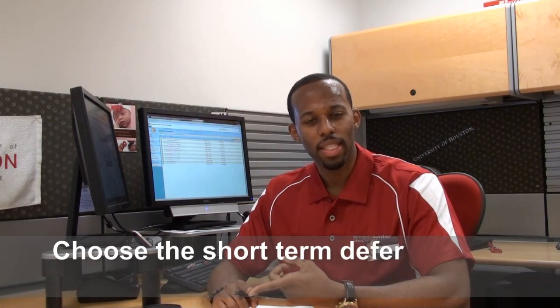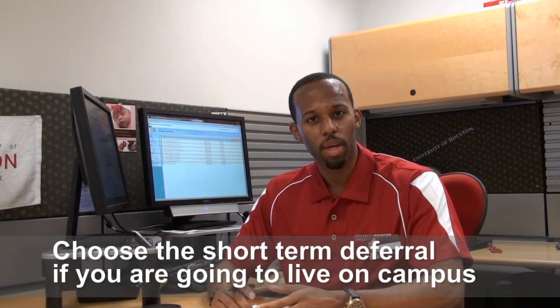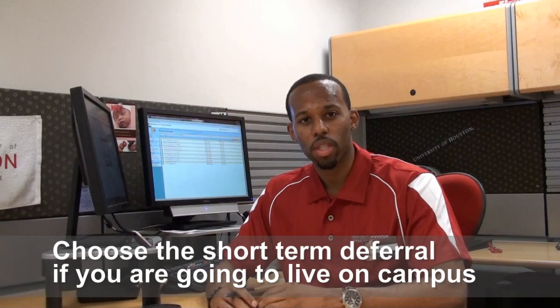Another thing I would say when it comes to the deferral, you just need to make sure you choose the right deferral. The 90-day deferrals are for students that are off campus. The short-term deferrals are for students that are on campus. So all students that are on campus need to make sure they choose the short-term deferral. If you're a housing student, you need to make sure you choose the short-term deferral.